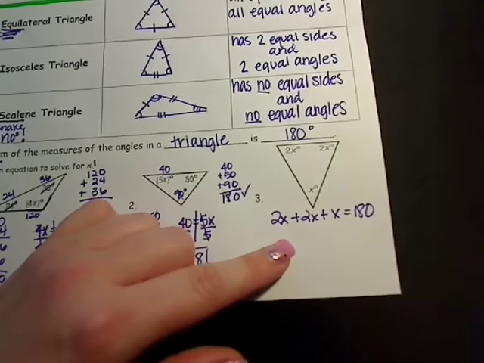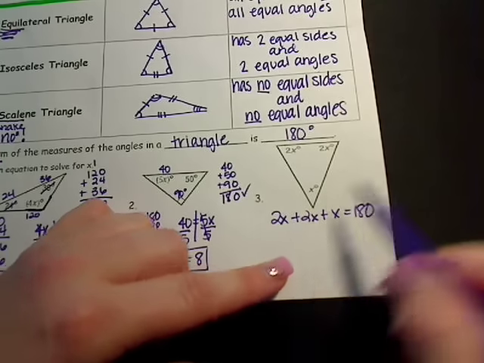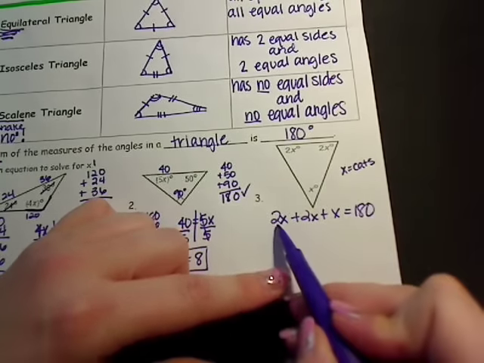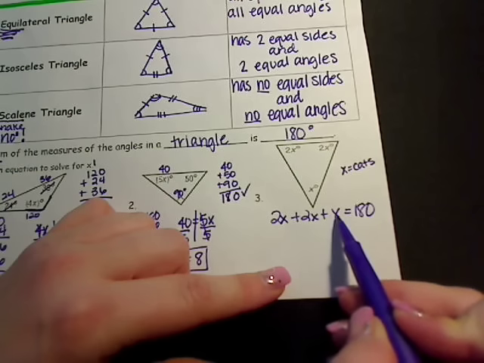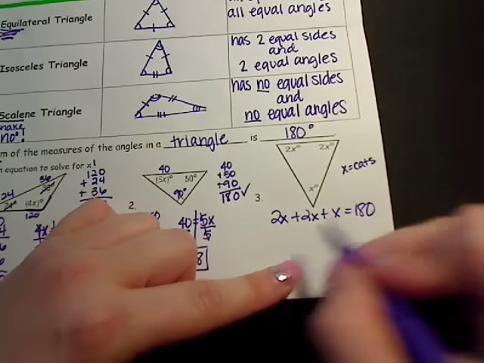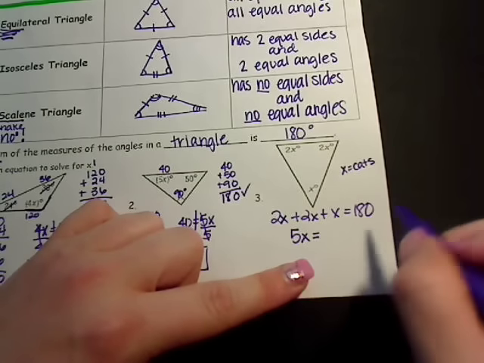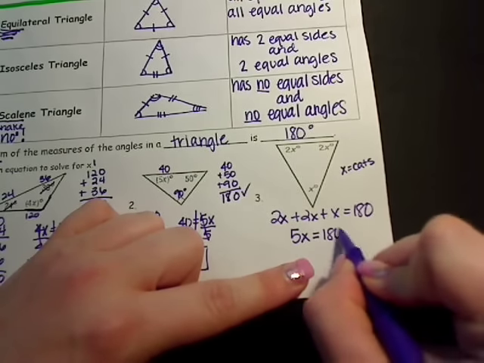Well, let's think back to our chapter 7, combining like terms. I'm going to combine all of my x's together. So we can say x is cats if you want to. Remember, we assign them animals. So 2 cats plus 2 cats plus 1 cat. Well, that's a total of 5 cats, or 5x. Okay, that's going to equal 180.